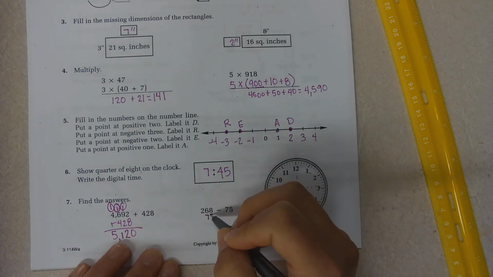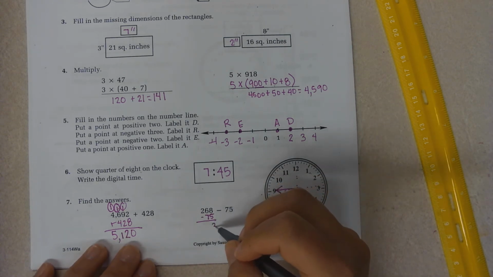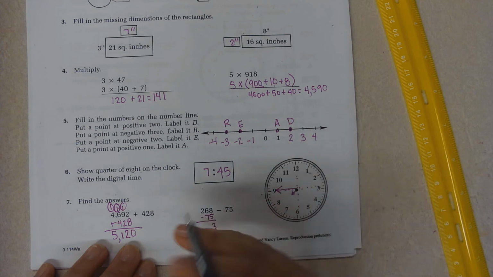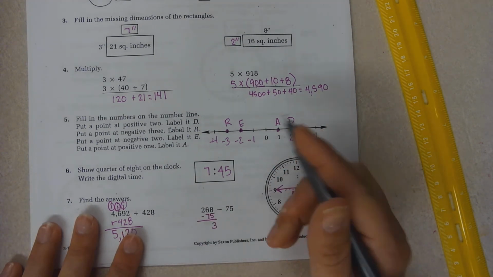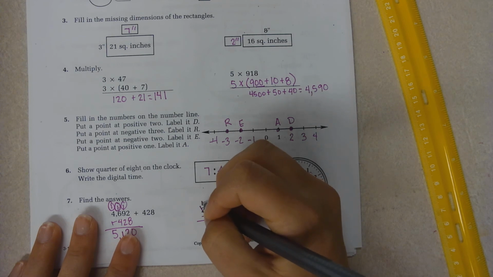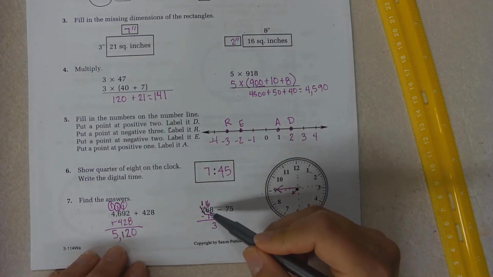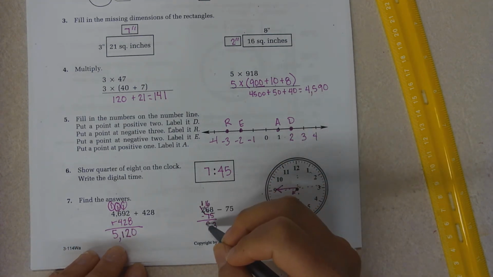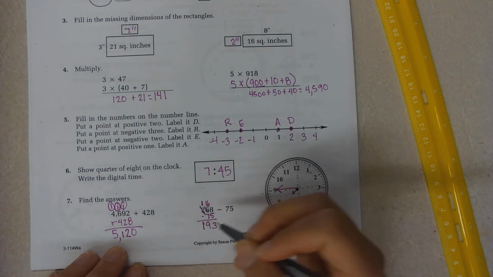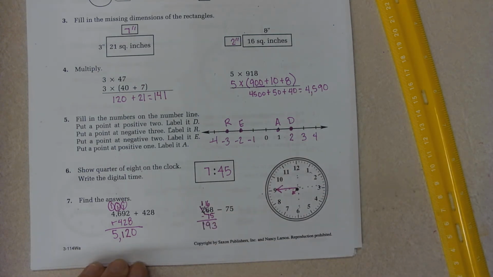Now we're going to be subtracting. You need to pay attention to those symbols. 8 - 5 = 3. 6 - 7 you can't do. So I'm going to borrow from the hundreds place and give 10 tens over to the tens place. 16 - 7 would be 9. And that leaves 100. And that concludes today's lesson.